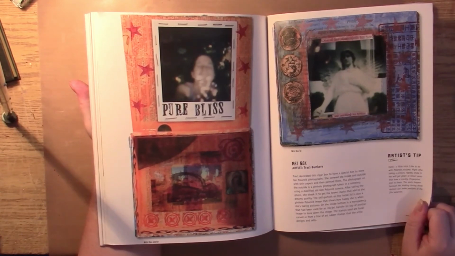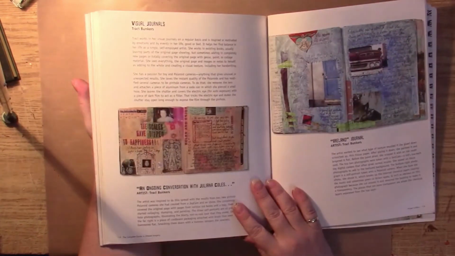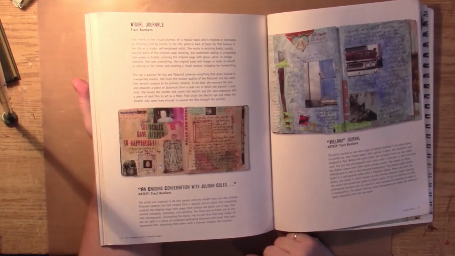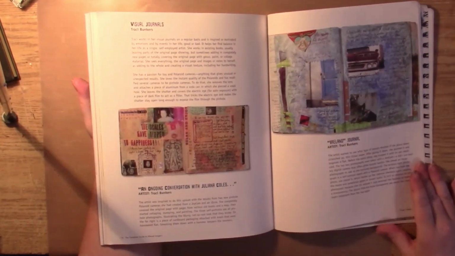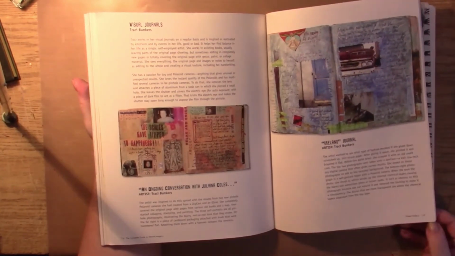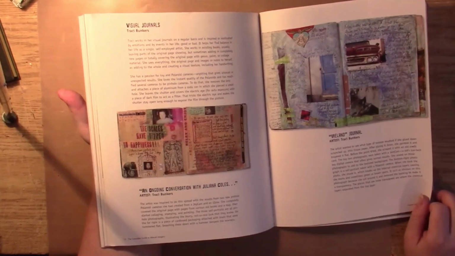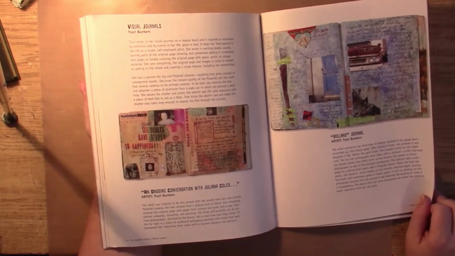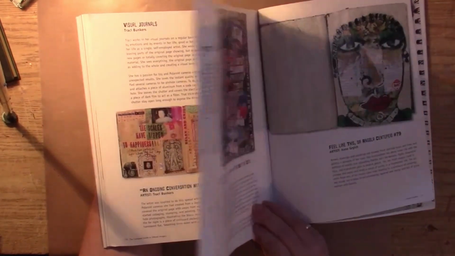So this is Tracy Bunkers. Now we have some visual journals. We have Tracy Bunkers. Oh yeah, both of these are her. So these are visual journals. This type of thing has been done forever. We're getting a look at what it looked like in 2005.